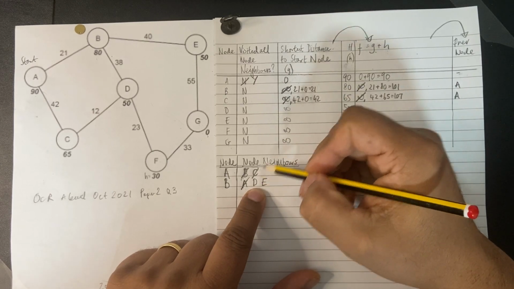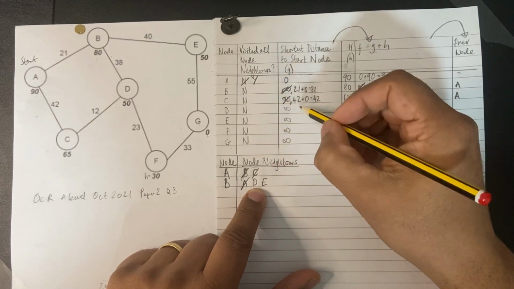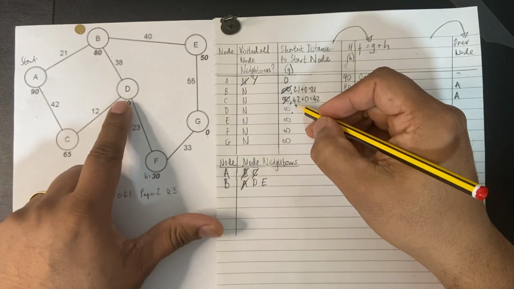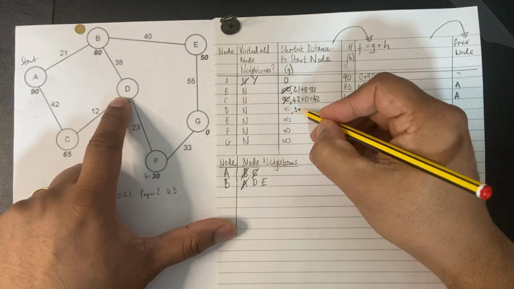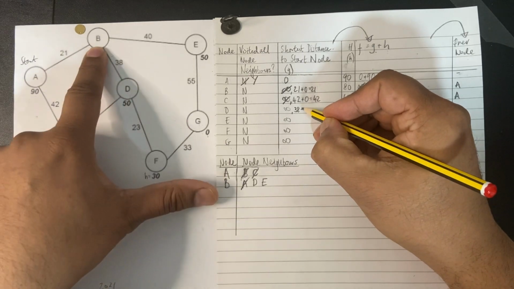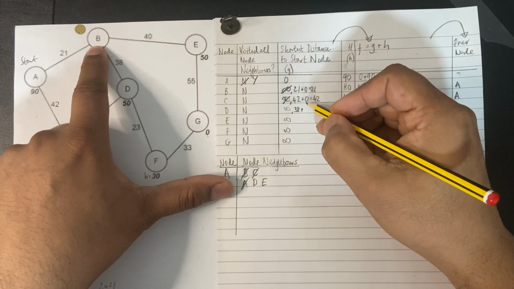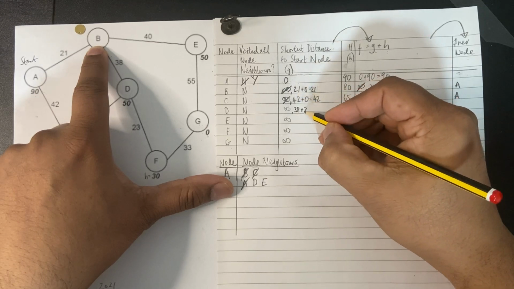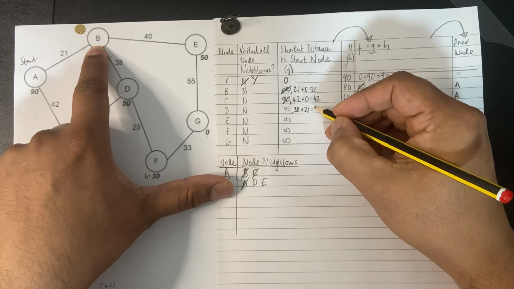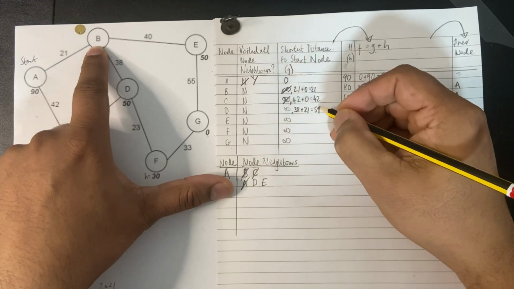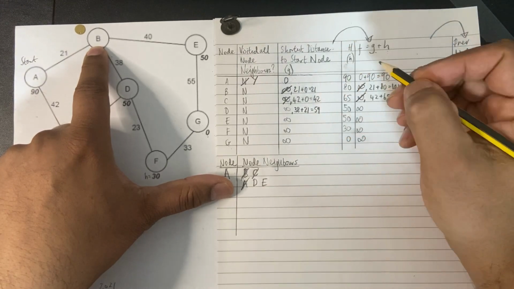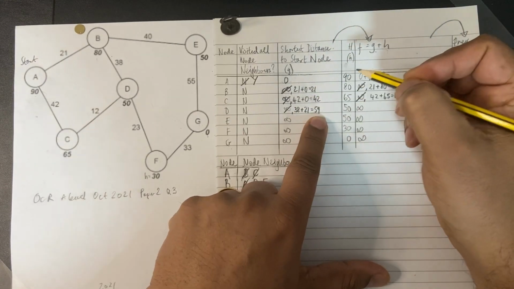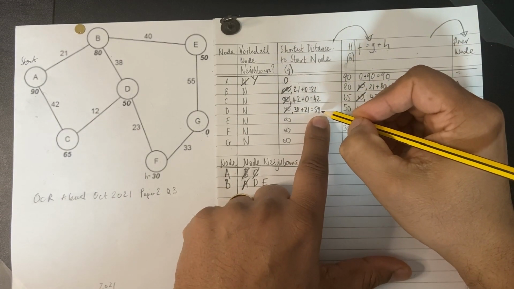Okay, D. Right, there's no Y, so we have to do this. So we go to D. So that's going to be 38 plus the distance of B to the start. So that's going to be, we can nick it from this row, which is 21. Okay, so that's going to be 59. Okay. Now we've updated, and because this is smaller than infinity, this is our current shortest distance to the start.